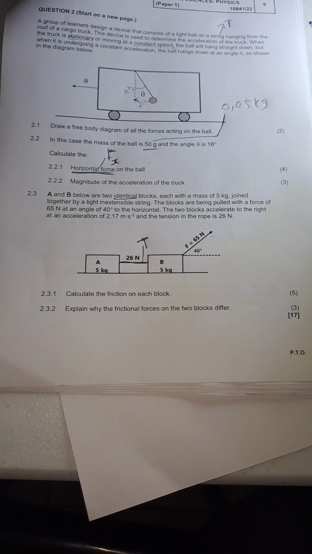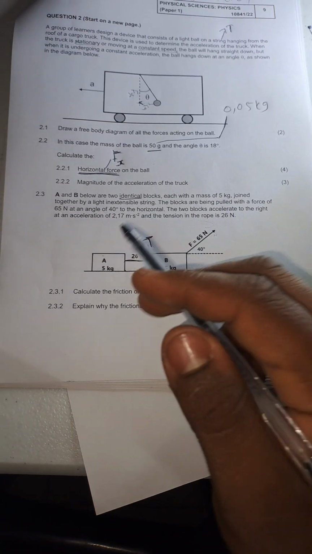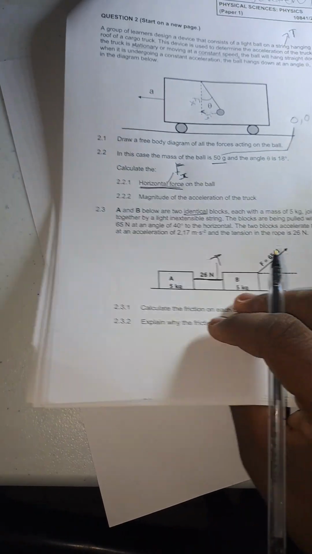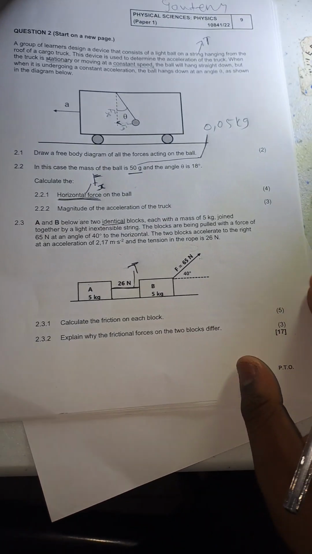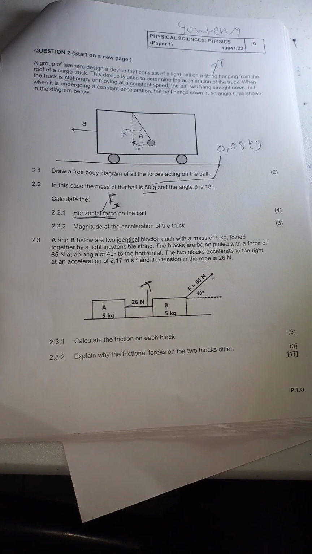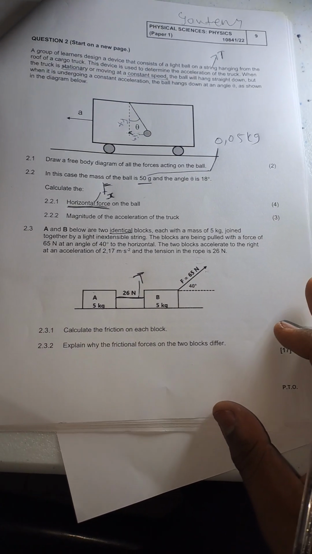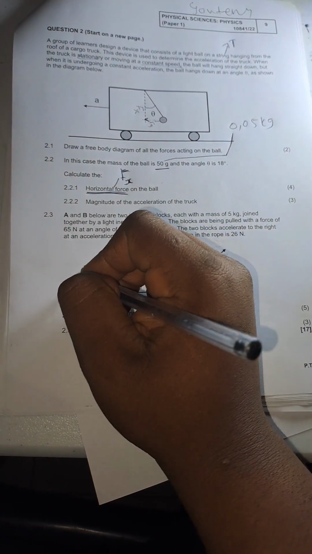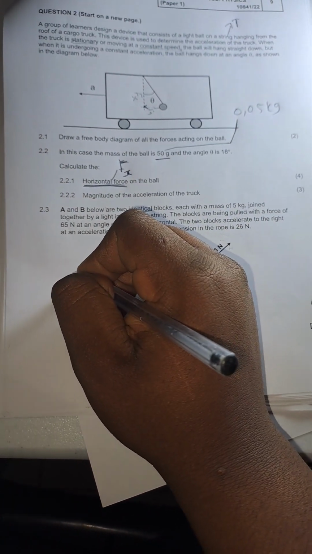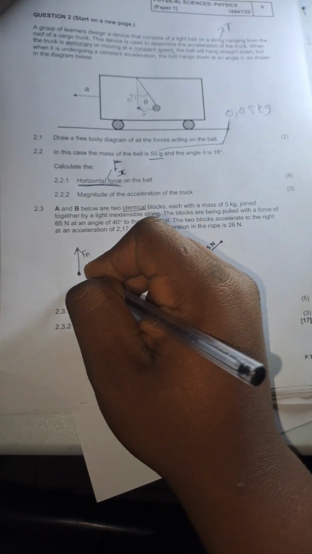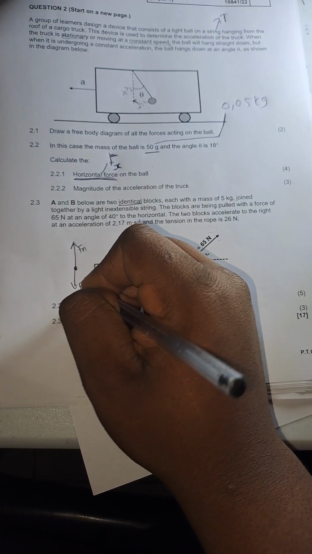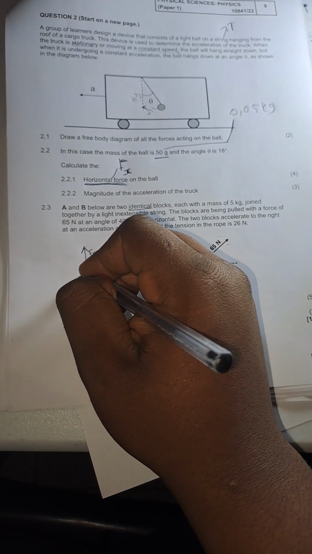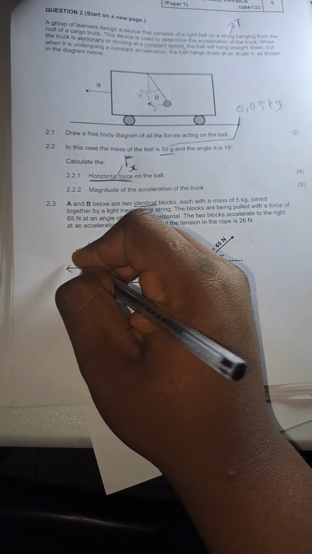So now the first question is saying what? Calculate the friction on each block. The first thing that I want you to do is draw the free body diagram for each block, because that is the only thing that will help us to determine the forces that are acting on each block. So now let's go to the 5 kg block. I have my Fn there, Fg there. My tension is going that side. So obviously I have my Fk here.